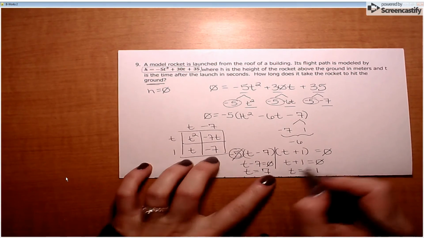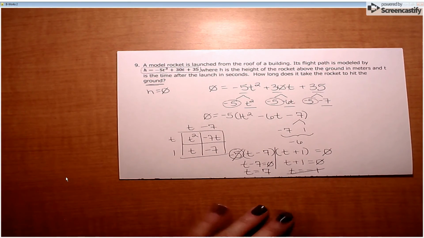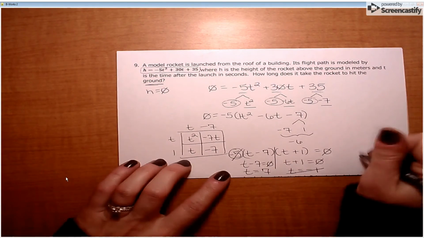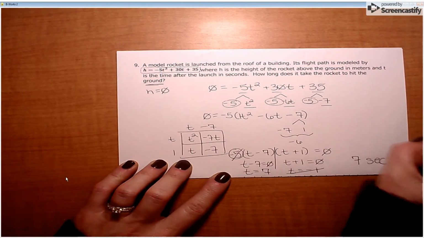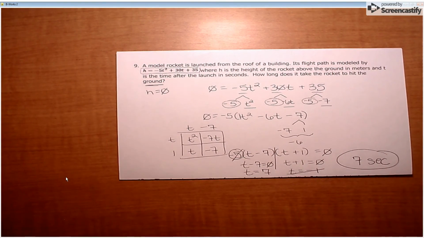Well, we cannot go backwards in time, so time being -1 seconds doesn't make sense. So for our final answer, we have 7 seconds that it would take this rocket to hit the ground.